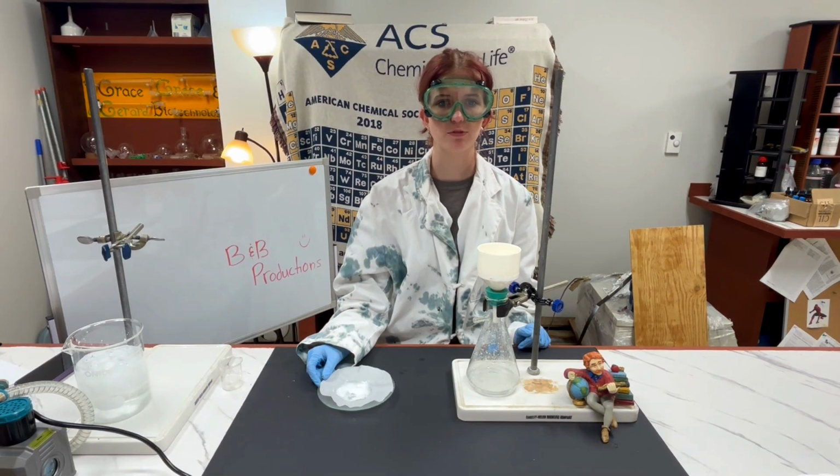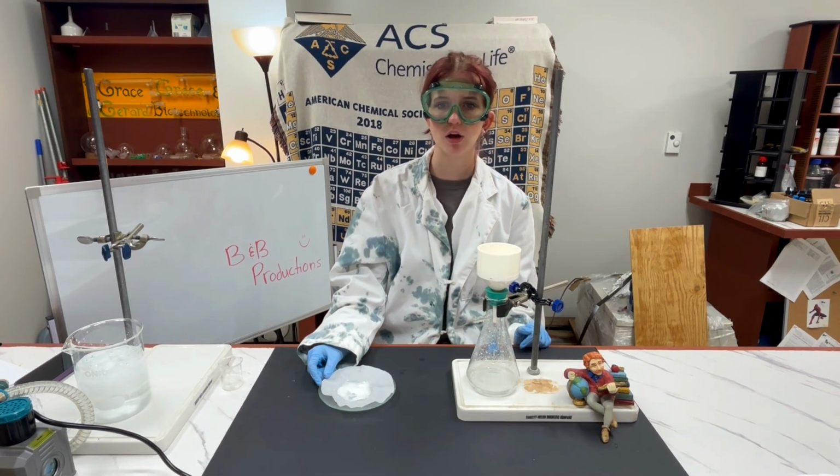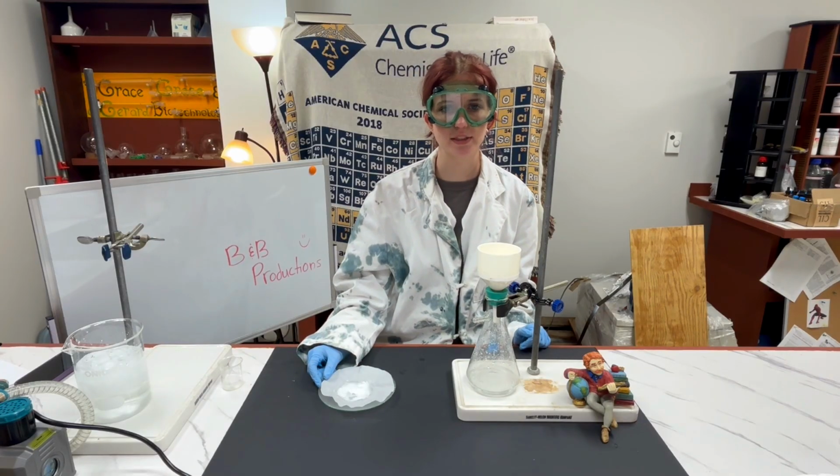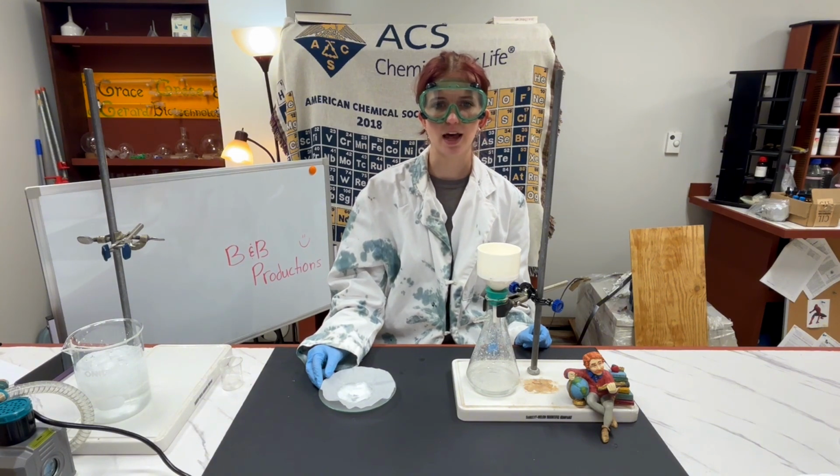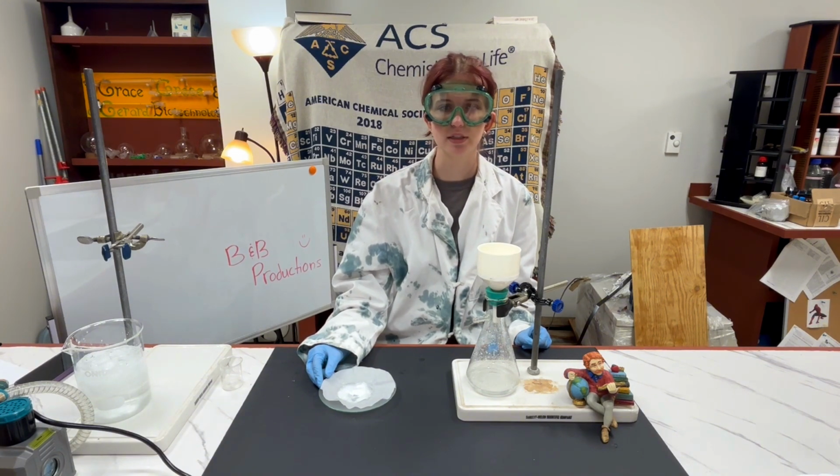Once your crystals have been filtered and washed, transfer your product in your filter paper to a desiccator jar for drying. Let the product dry until your next lab meeting. In your next lab meeting, you should be ready for taking weights and melting points.